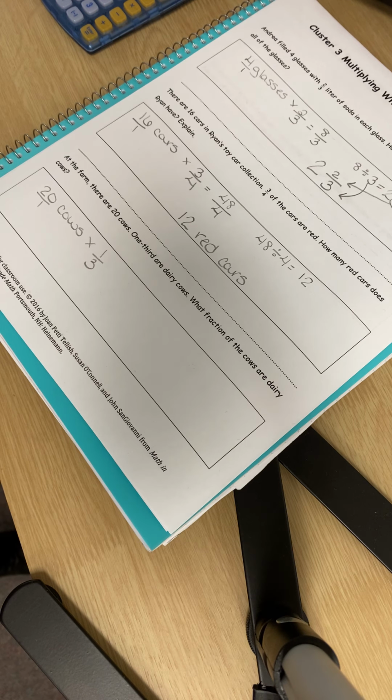And it says, what fraction of the cows are dairy cows? Let's think about this logically. At the farm, there are 20 cows. 1/3 are dairy cows. What fraction of the cows are dairy cows? What fraction are dairy cows? Read your question again. What do you think? Good, Chrislyn. Good, Jacob.